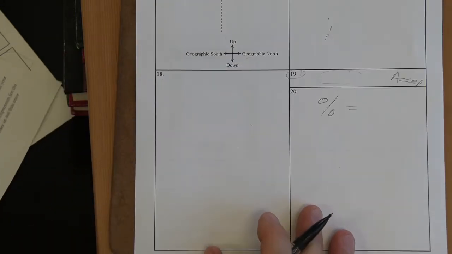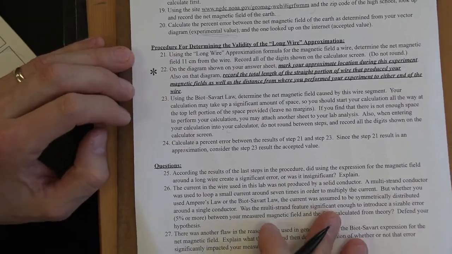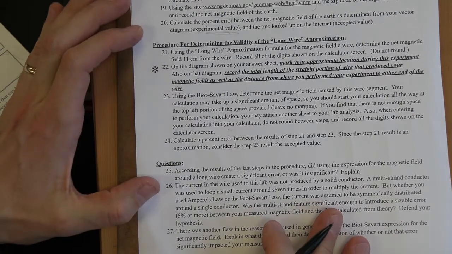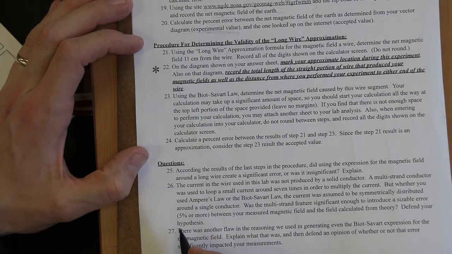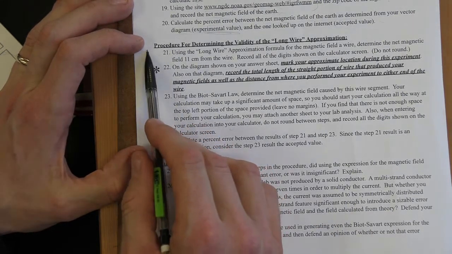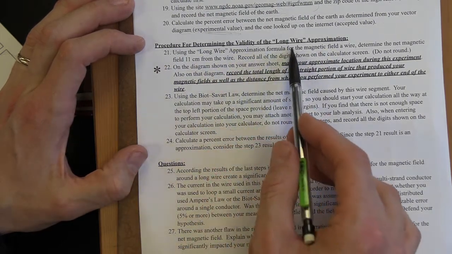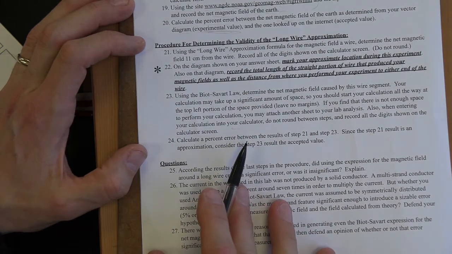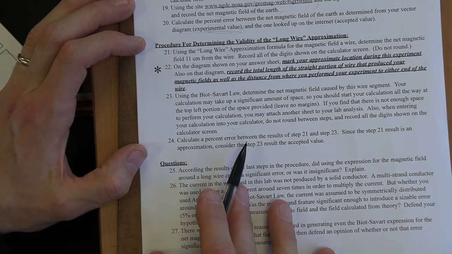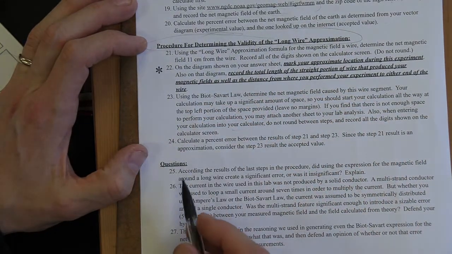Okay, so now we're done with one major part of this experiment, but there's another part that I want to do. This is going to be on a later day, but you could continue on if you have time, because this lab is pretty long. What we want to do is determine the validity of the long wire approximation formula that we wrote earlier in the lab. You saw the wire in the room. Can it be considered infinite? Does it satisfy the requirements? We're going to analyze and see if it can be considered infinite.